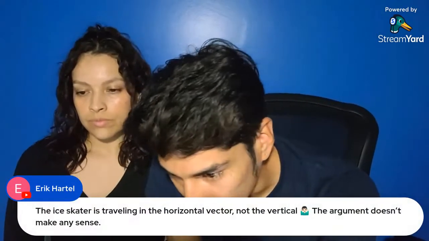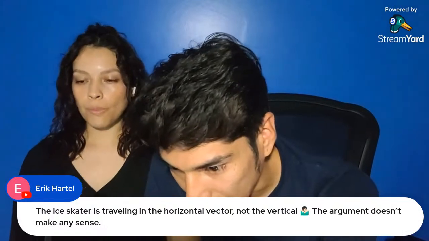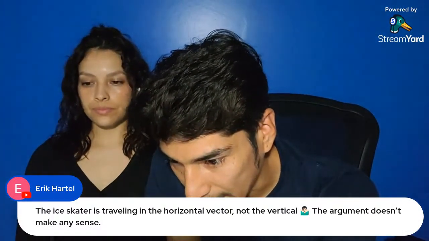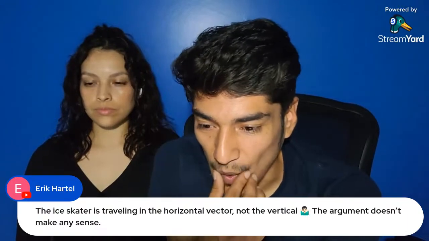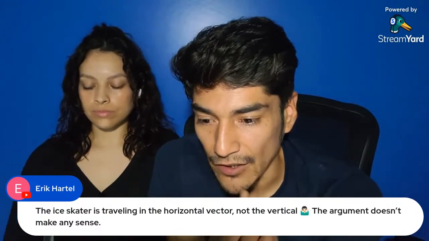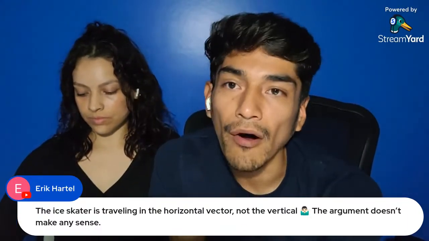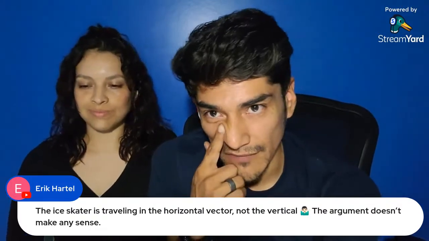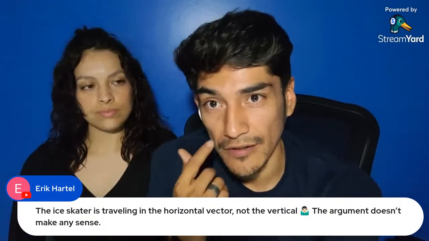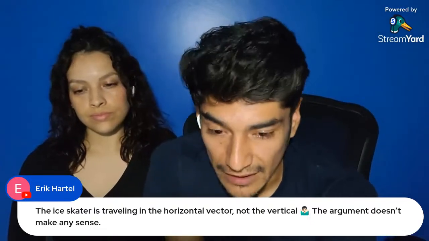I know this. The ice skater is traveling in a horizontal vector, not the vertical. The argument doesn't make any sense. Exactly. Yeah, that's true too. When you're trying to equate something that's connected to the earth to something that's in free fall, that's comparing oranges to apples. It's a false equivalence from the start. But at the end of the day, yeah.